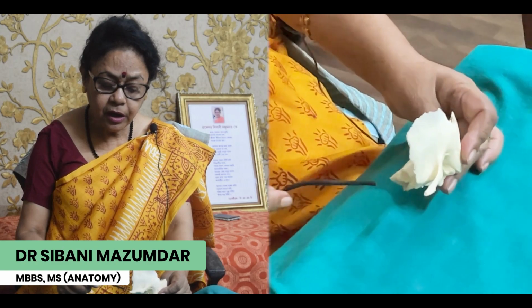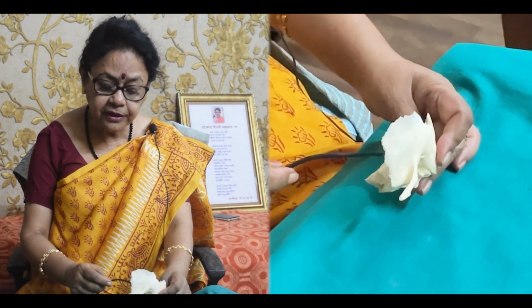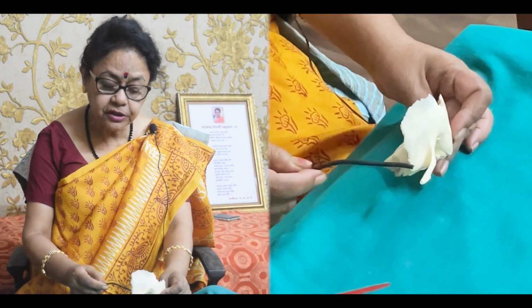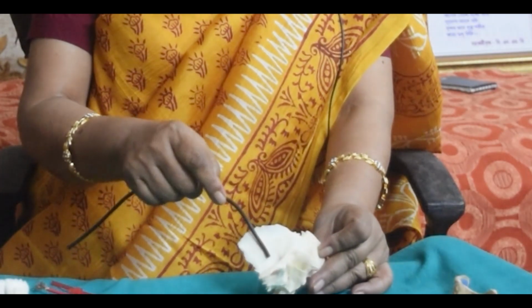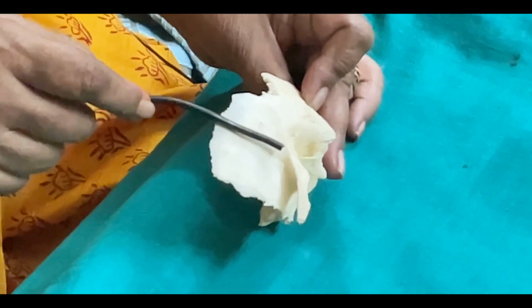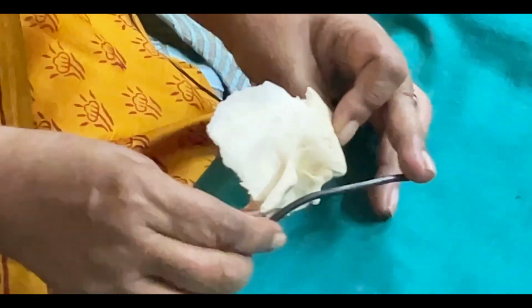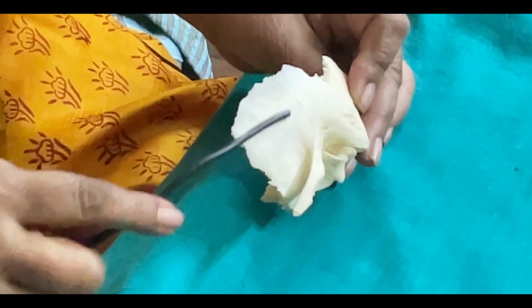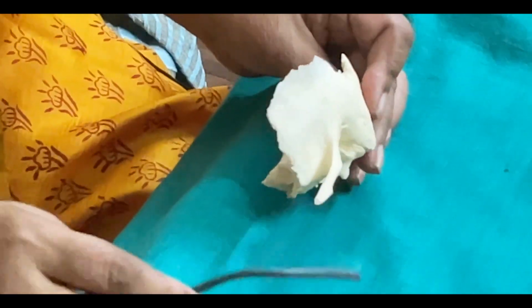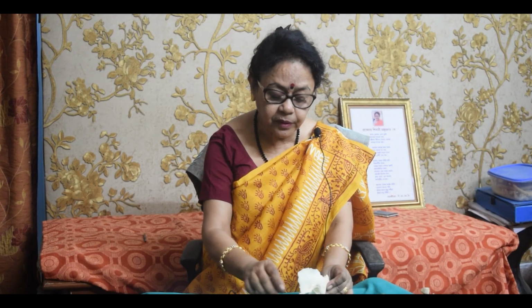Hi everyone, today I shall discuss an important bone where our organ of hearing is located. The name of the bone is known as the temporal bone. Why is it called the temporal bone? Because all of you know that the graying of the hair starts from the temple. So this is the temporal bone. Now this temporal bone has five parts.